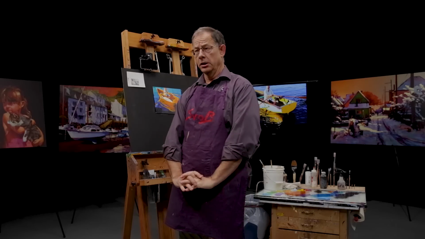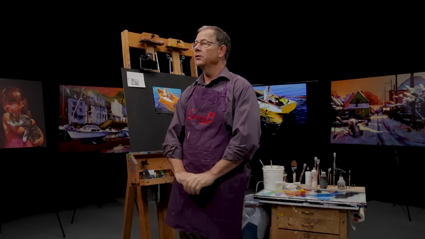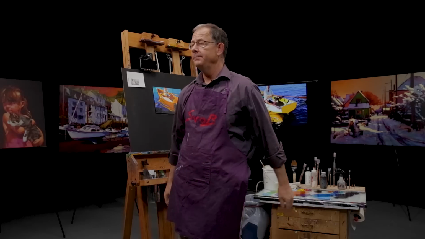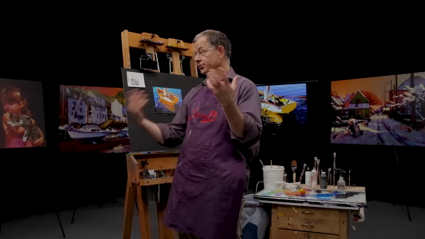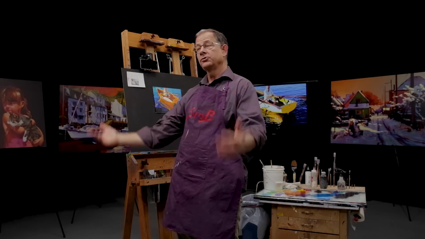But that's it for this challenge. This is the color challenge. And join me for one of the other challenges. We have the shapes, we have the edges, and we have the design, which is kind of an abstract thing, and we also have the values.